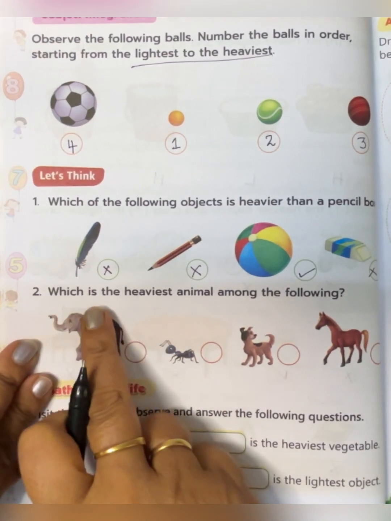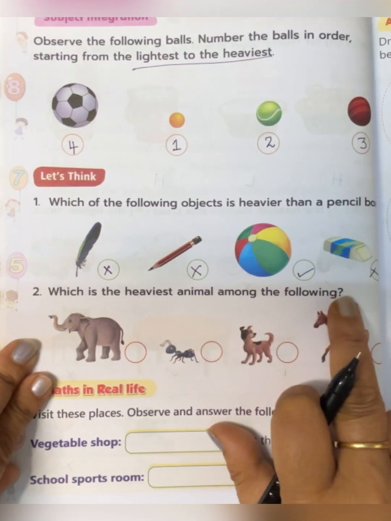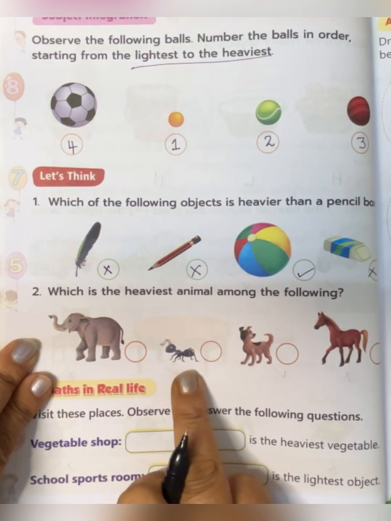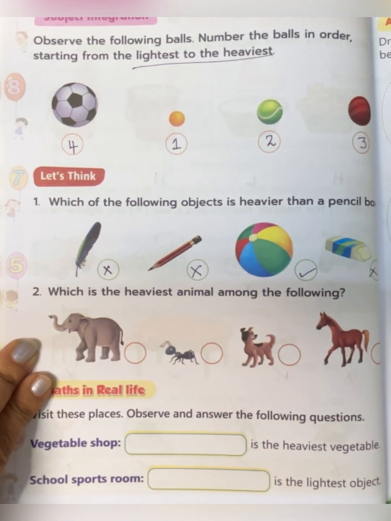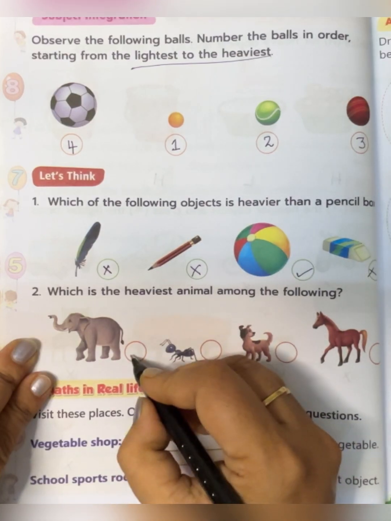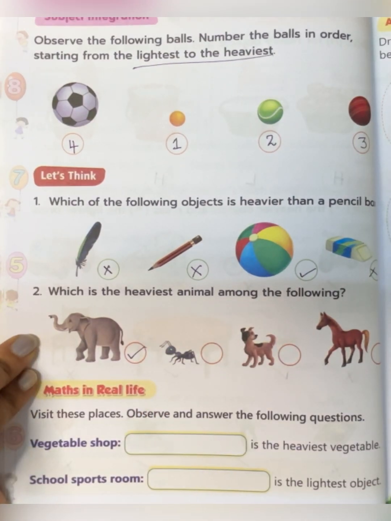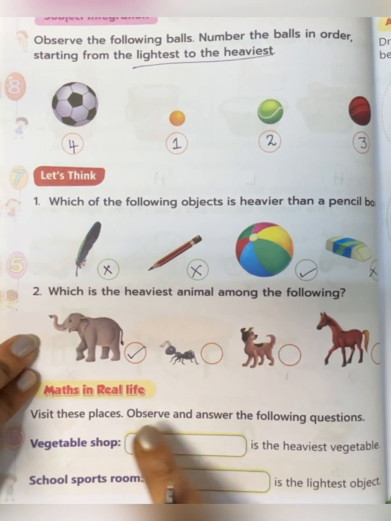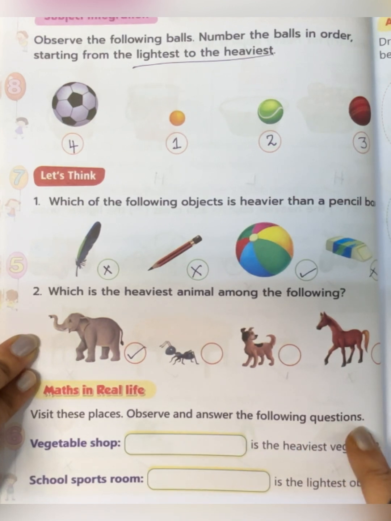Correct. Now, which is the heaviest animal among the following? Elephant, ant, dog, horse. Which one, children? Heaviest? Elephant. Okay? Yes. Visit these places, observe and answer the following questions.